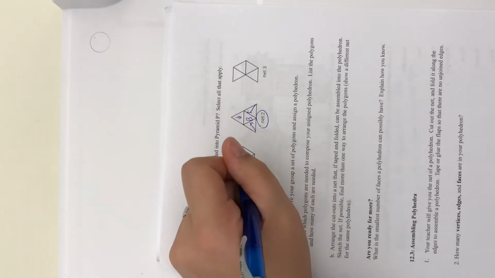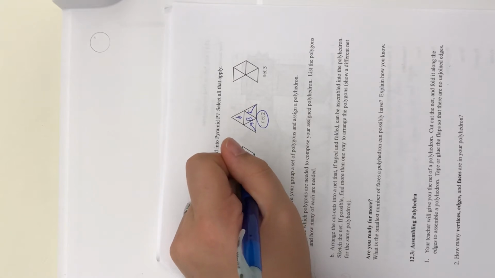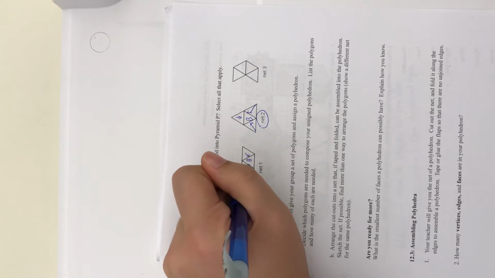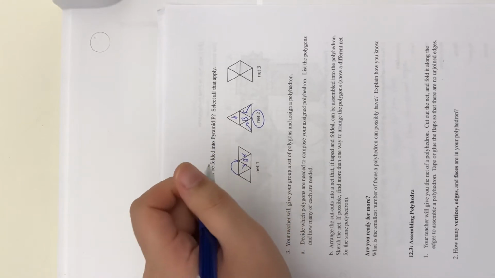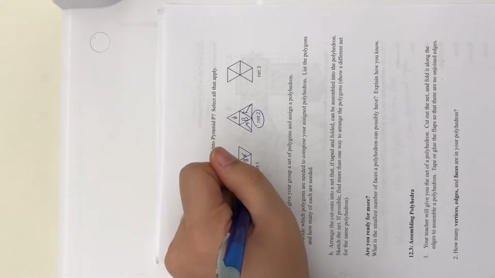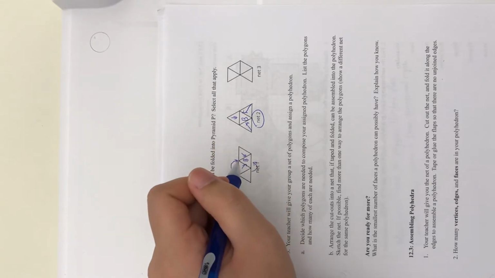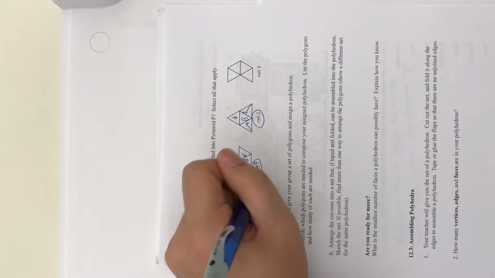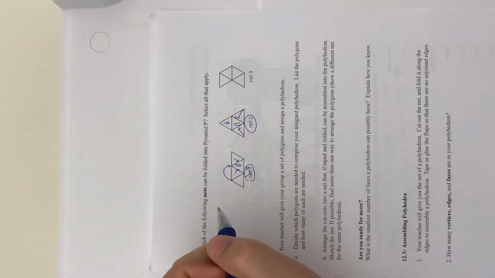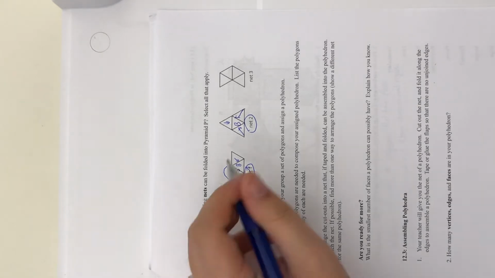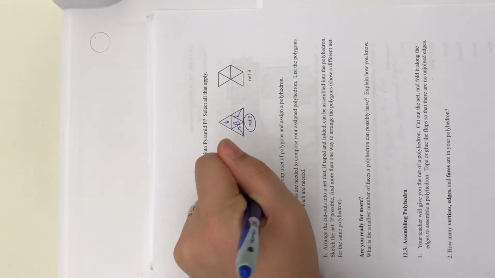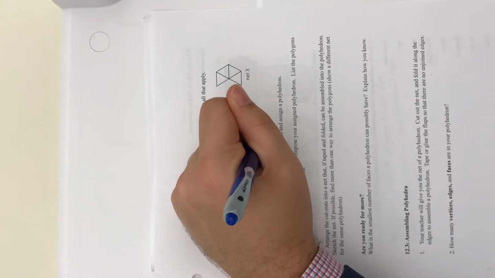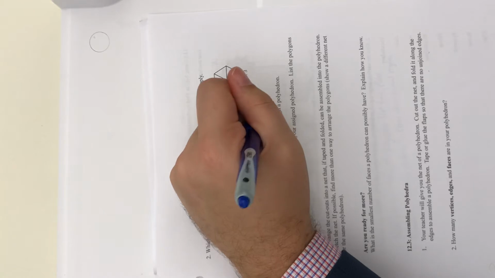Net 1, if I use this as the base and fold this upwards and this upwards, this is going to swing around this way and will be that other side. So this one you can fold as well. It's much easier to actually do it on paper, but for this one, net 1 and net 2 make pyramid P.